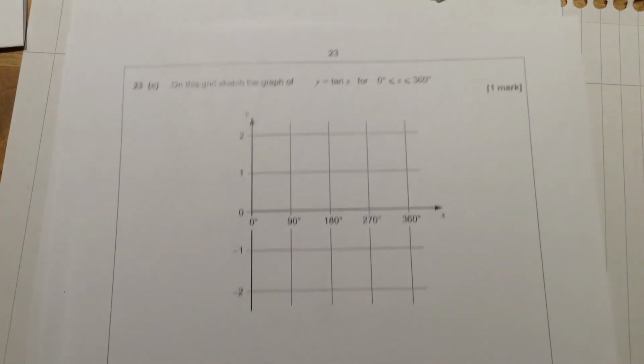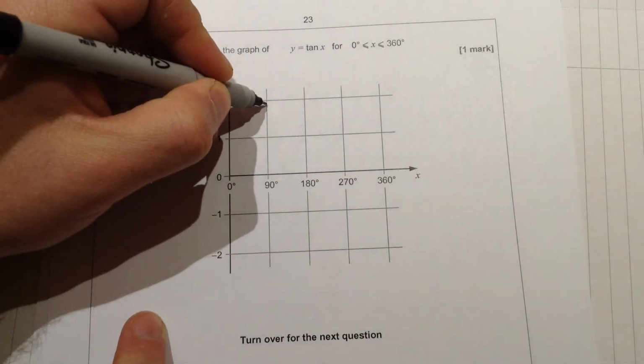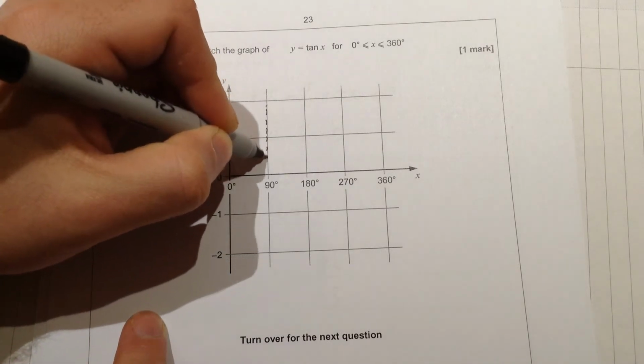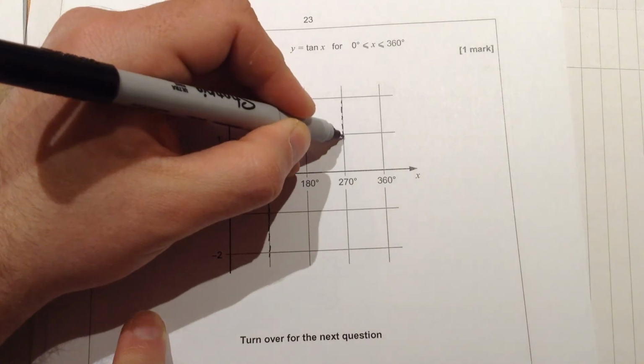The final question in this video is this. So it's a very good idea for you to know the graphs of y equals sin x, y equals cos x, and y equals tan x, because they have done in the past questions where they'll just ask you to draw them. So what you need to know about tan x is two key points. At the value of 90 and the value of 270 are two lines called asymptotes.